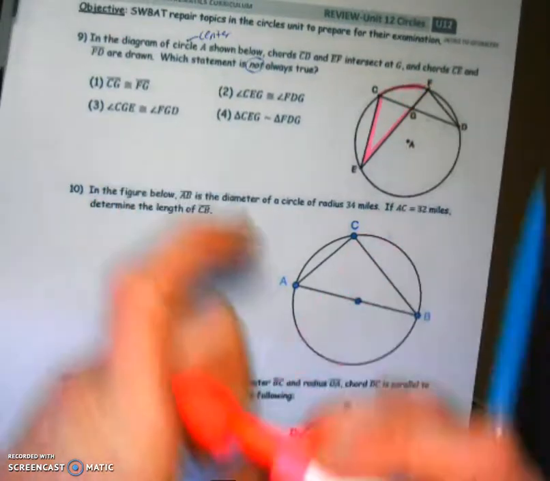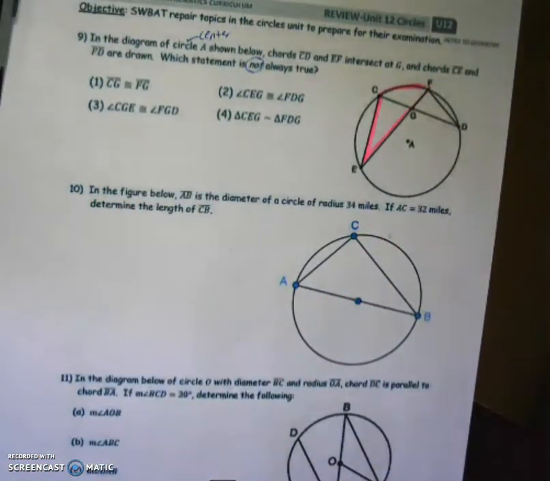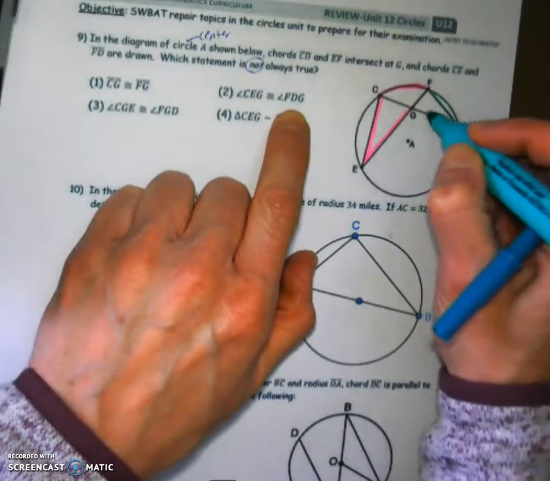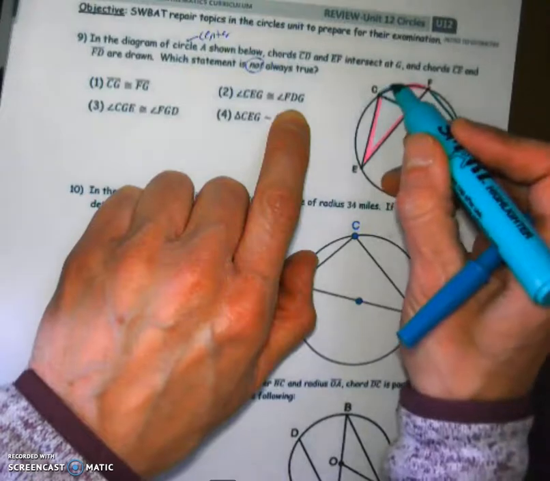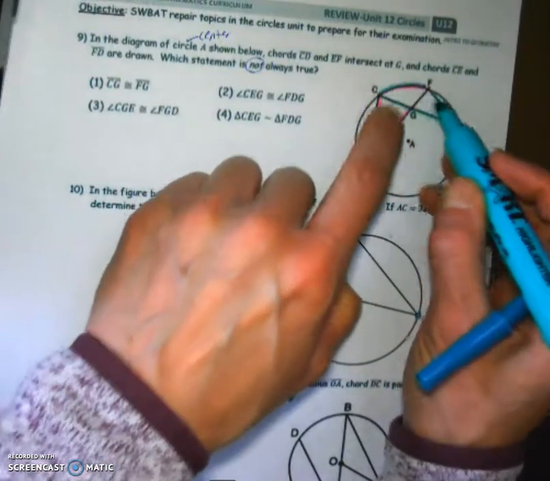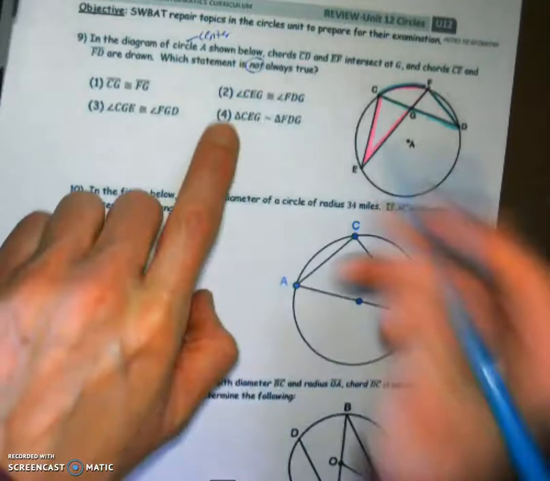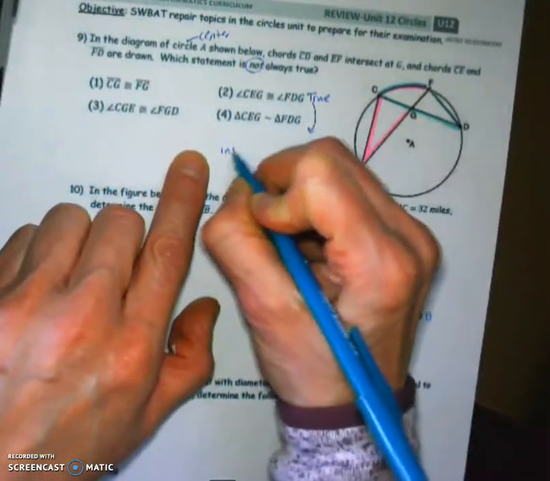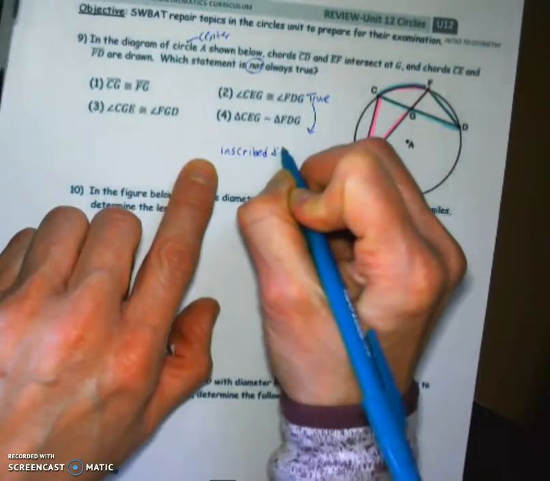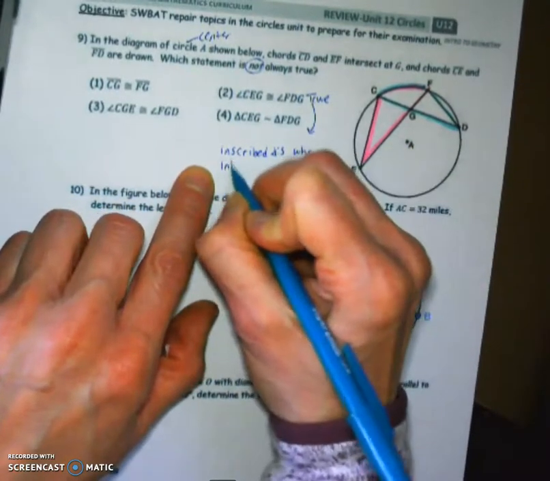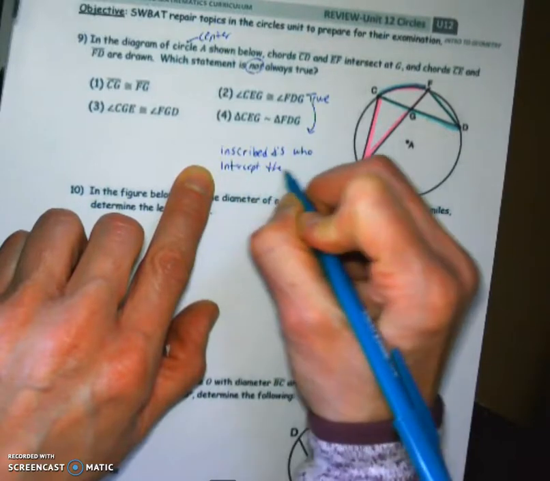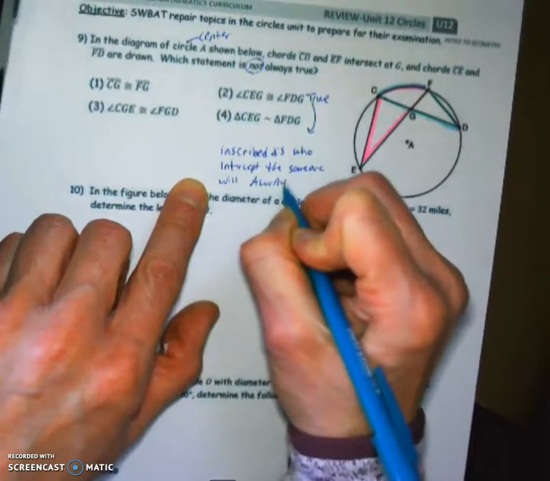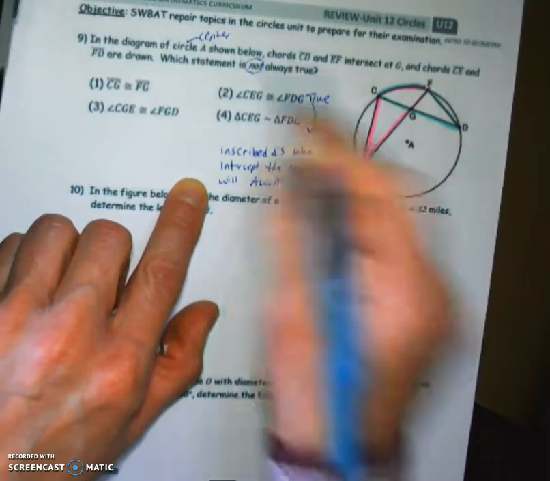So that's an inscribed angle. That angle is half the arc. And is that congruent to angle FDG, which would be this angle here, which, oh, look at that, it intercepts the same arc, which means these angles will both be half of that arc. So these 2 angles will always be true. These are inscribed angles who intercept the same arc will always be congruent. Okay, so we're looking for not always true.